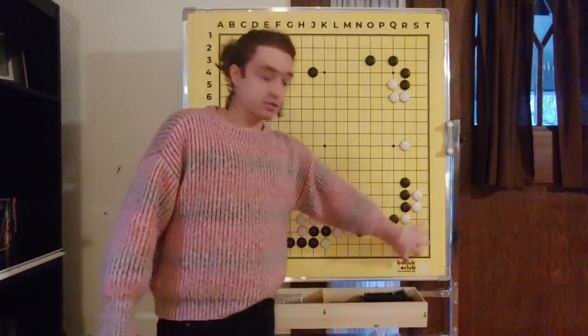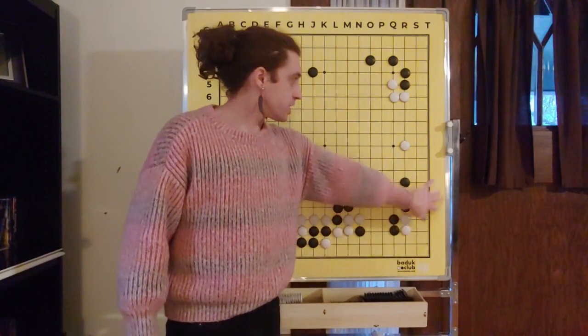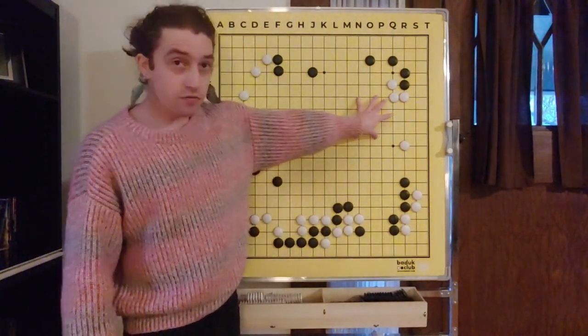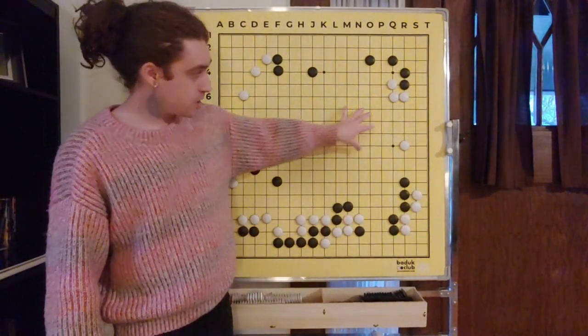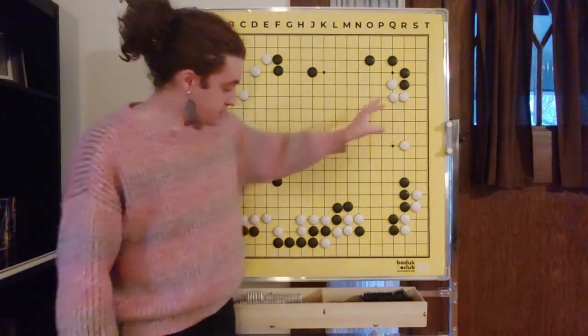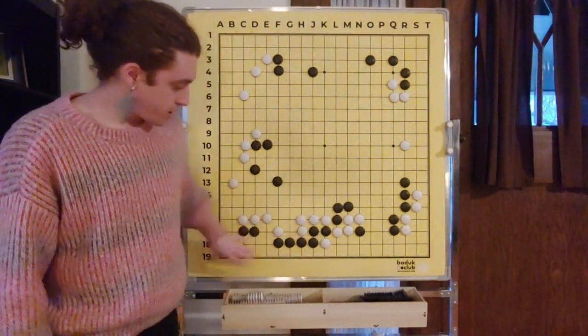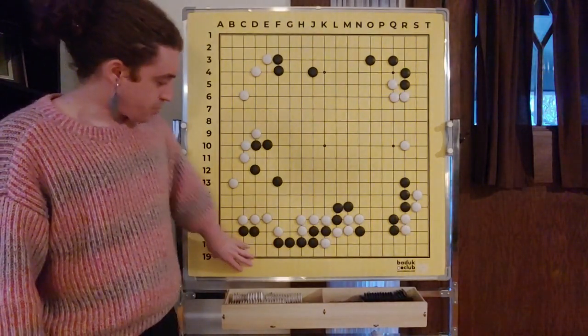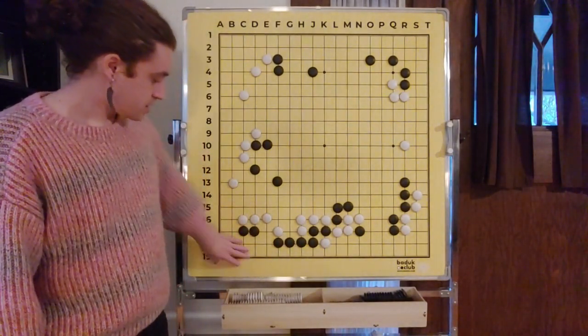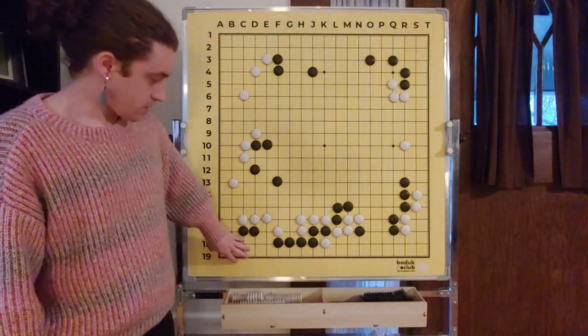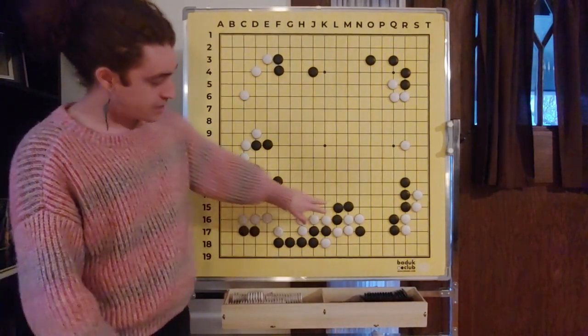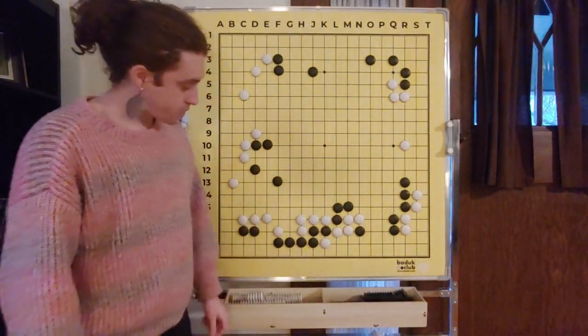White also has a corner that they are building over here. They have influence towards the center of the board and some points on the side. A fight has broken out here, but Black has points in the corner that will be solidified eventually, and a small fight has broken out over here.